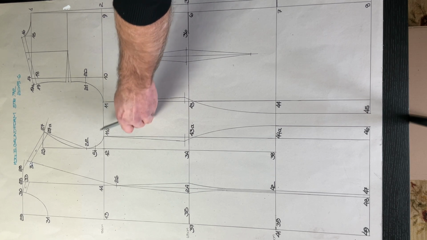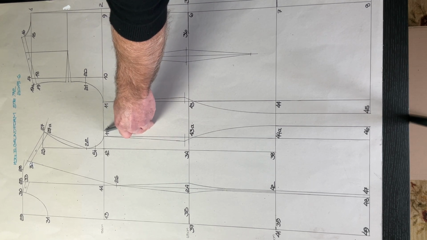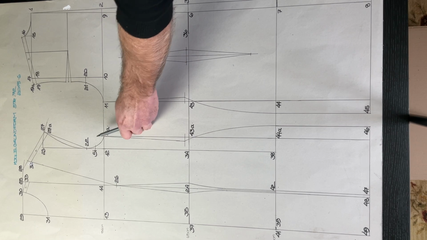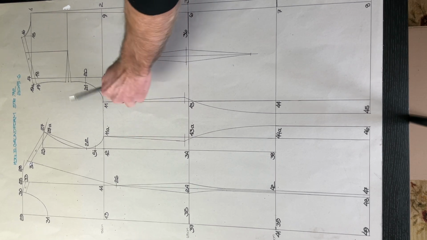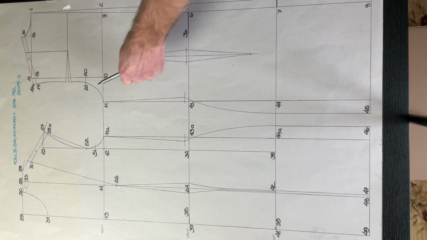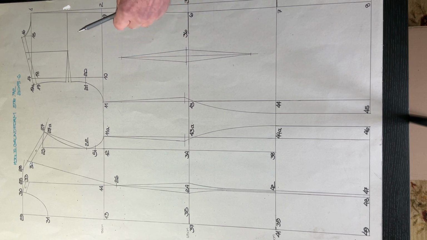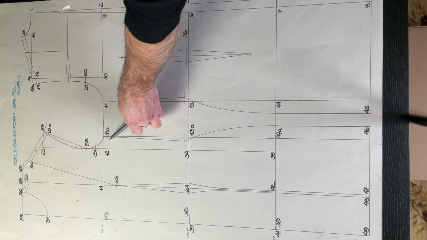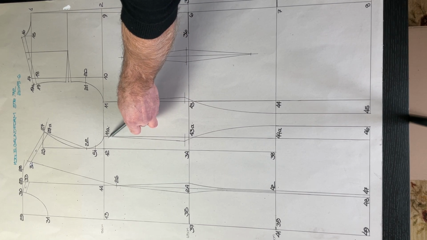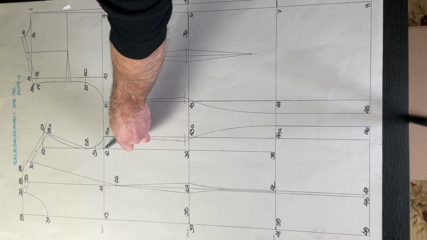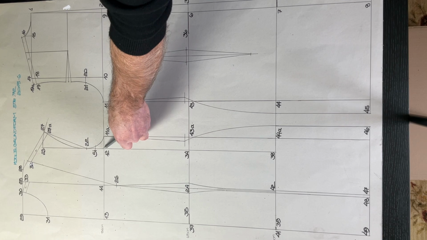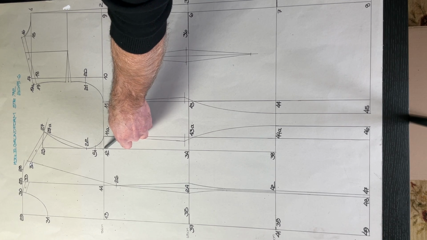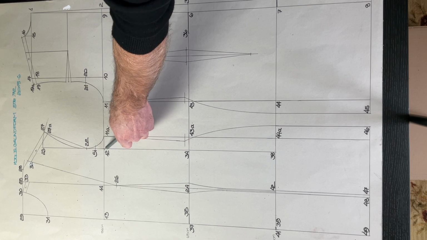From 11 to 11A, make some space between the two side seams, about 8 to 10 centimeters. From 11A to 12, measure 1/3 of the armhole width, plus 1 to 1.5 centimeters in extra width.